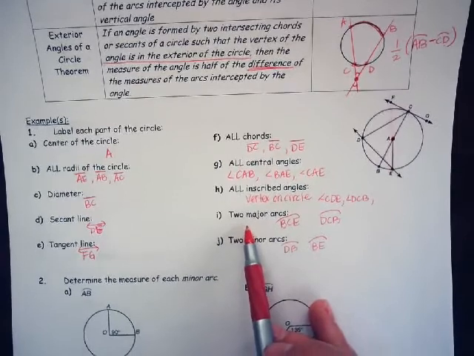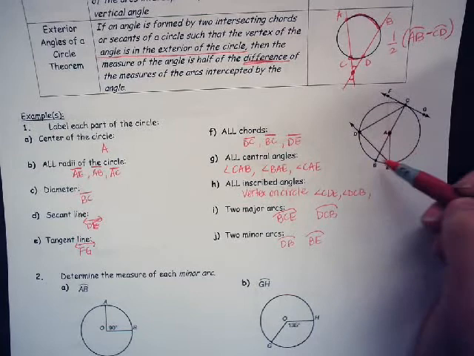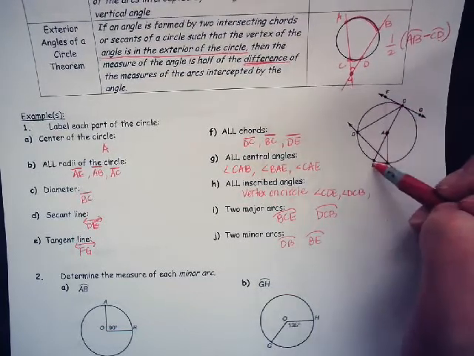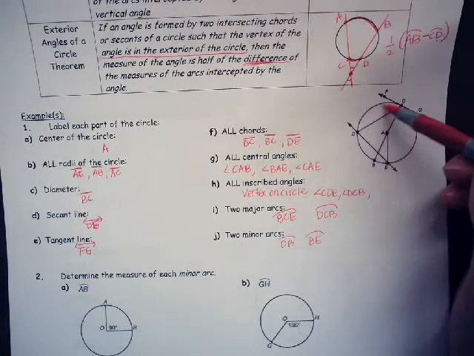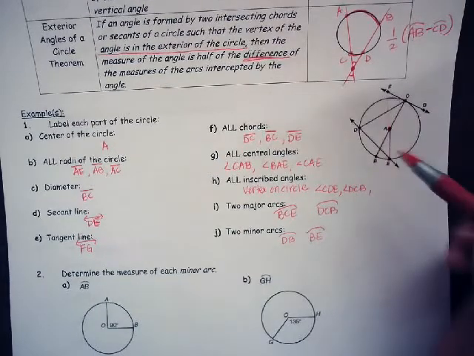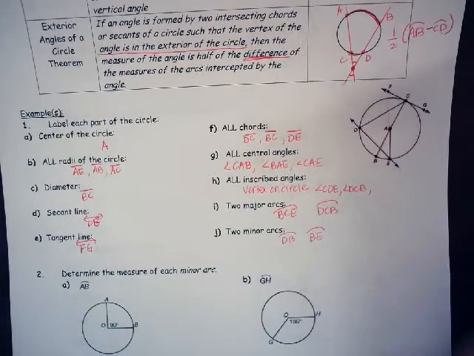2 major arcs. I already wrote these beforehand, but if we look, we have B, C, E. That's this whole arc right here. That would be a major arc. DCB would be DCB right here. That would be that major arc. And 2 minor arcs. DB would be a minor arc, and BE would be a minor arc.